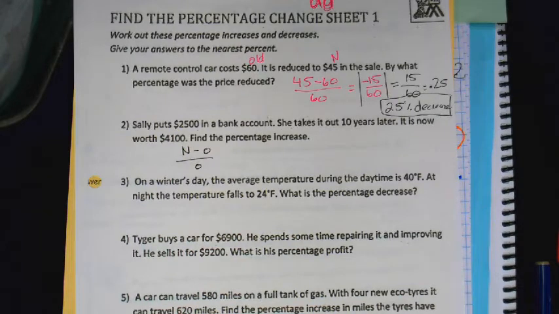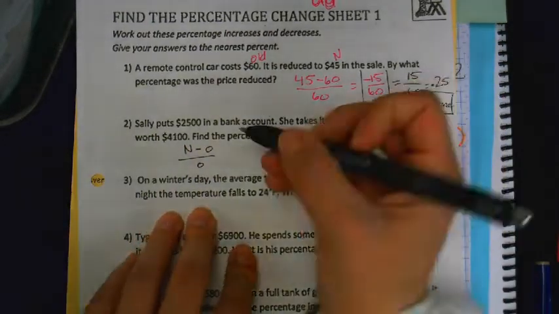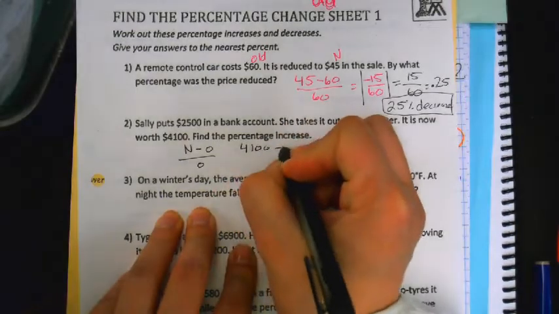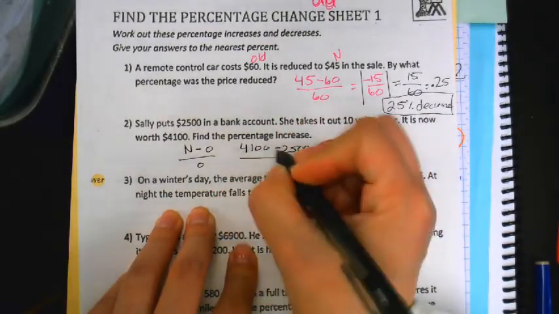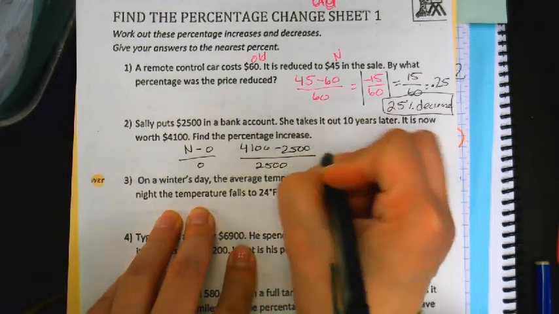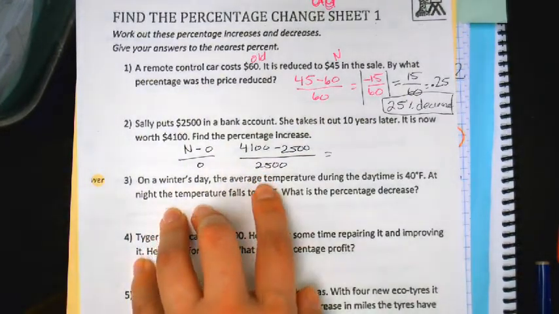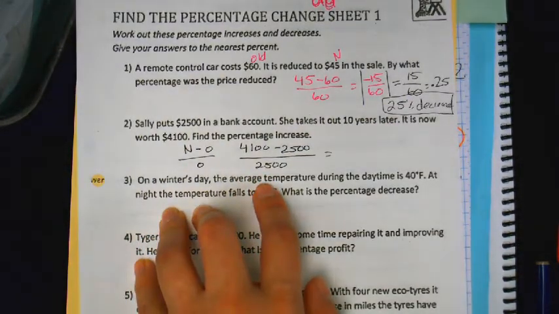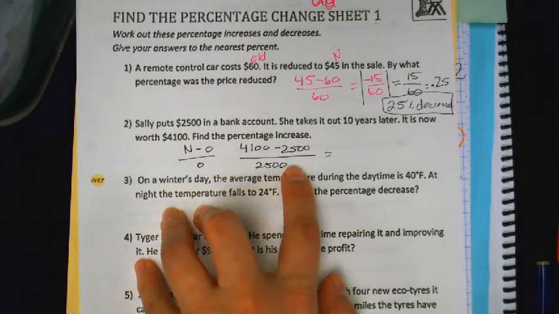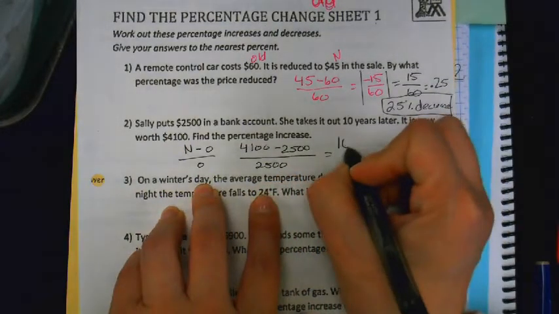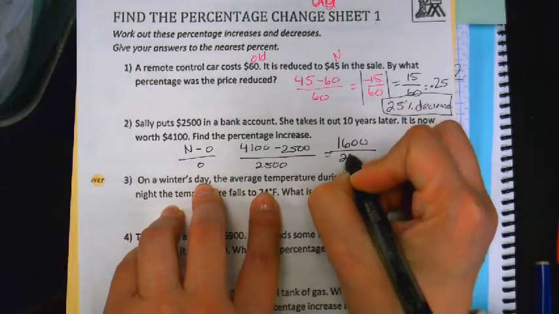So plug in your numbers. What number do I write in first? 4,100 minus 2,500 divided by 2,500. You can use a calculator. Type it in. 1,600 over 2,500.